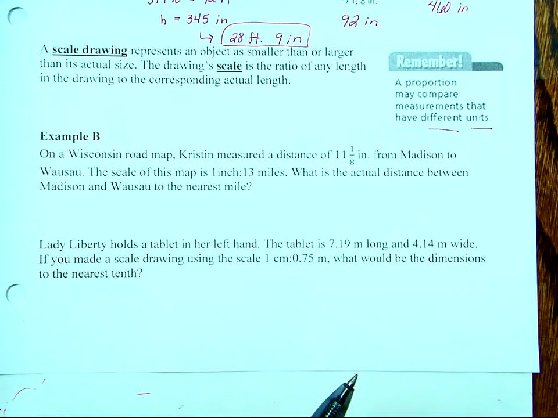Example B says that on a Wisconsin road map, Kristen measured a distance of 11 1/8 inch from Madison to Wausau. The scale of this map is 1 inch to 13 miles. What is the actual distance to the nearest mile?